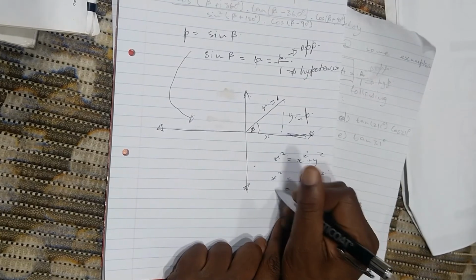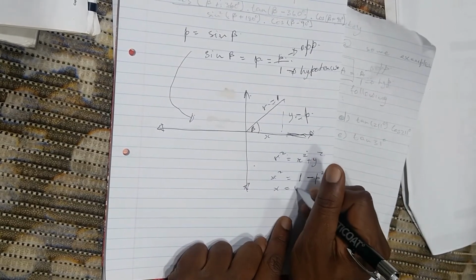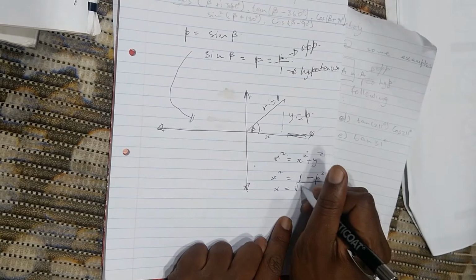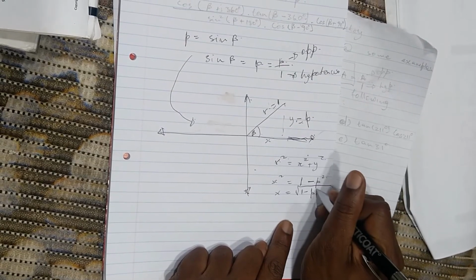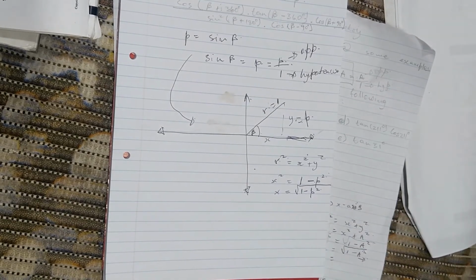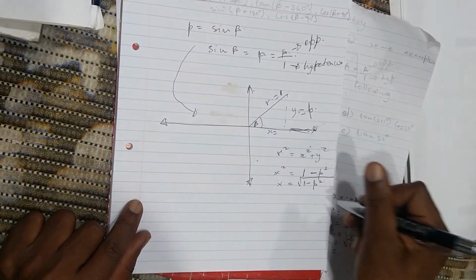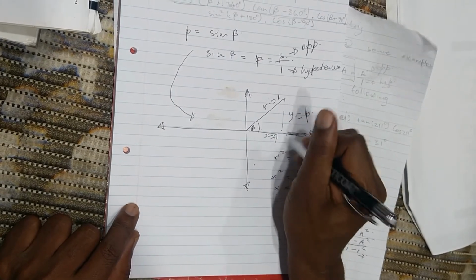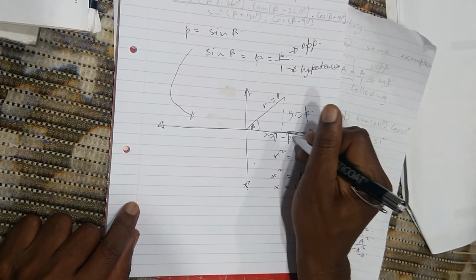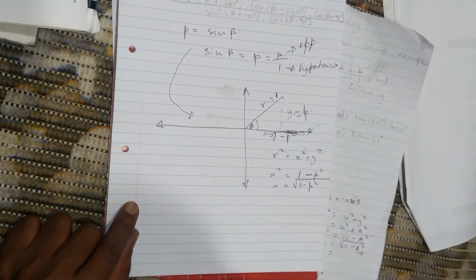So therefore x is equal to the square root of 1 minus p squared. So now we can go and put this into square root of 1 minus p squared.